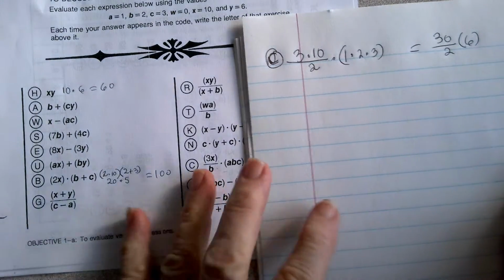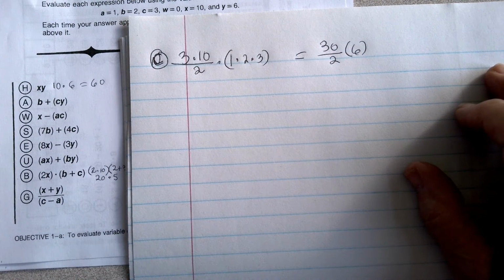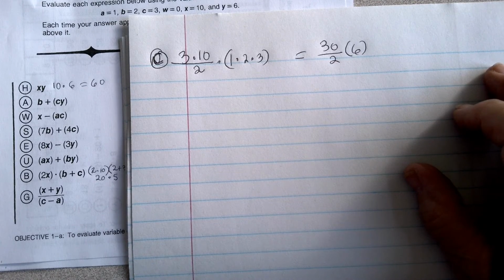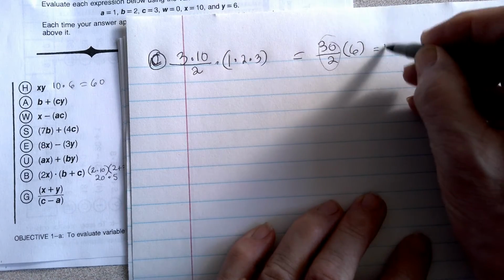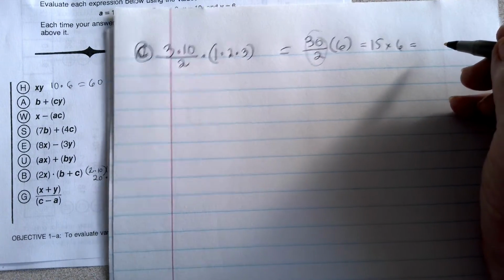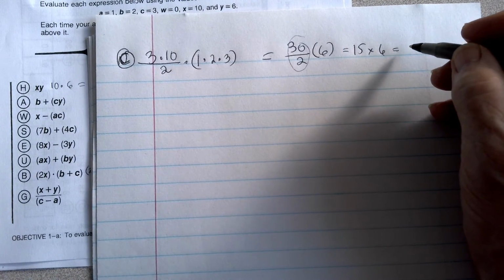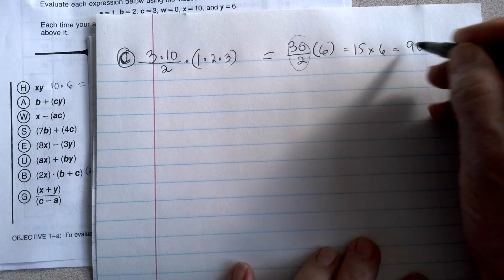Okay. Who knows what you can do then? Yeah, you're right. Divide that. So that's going to be 15 times 6, which is what? Start memorizing. 6 times 15 is 90.